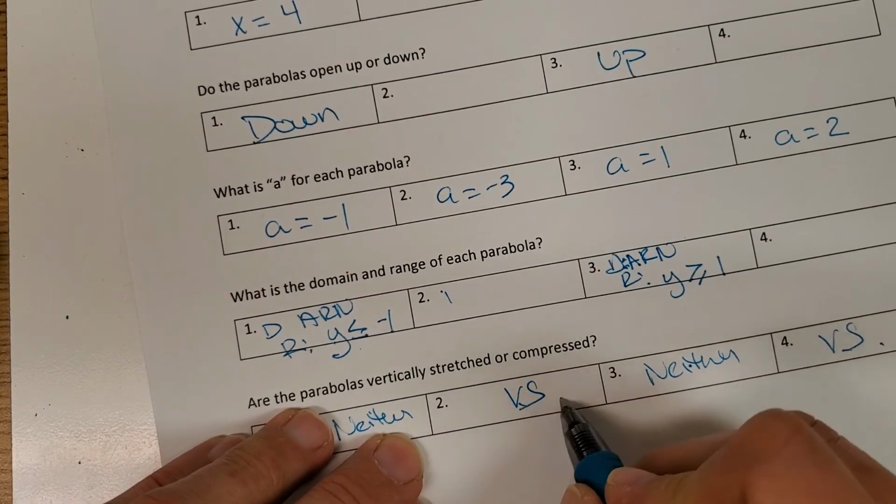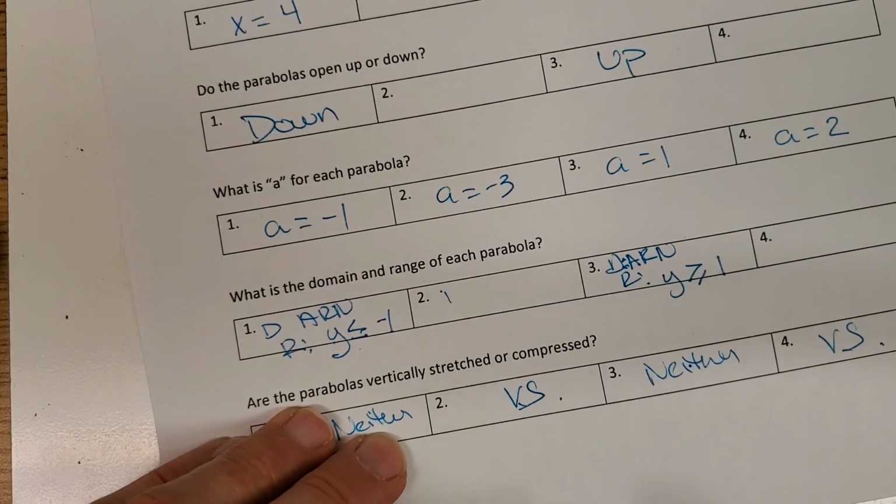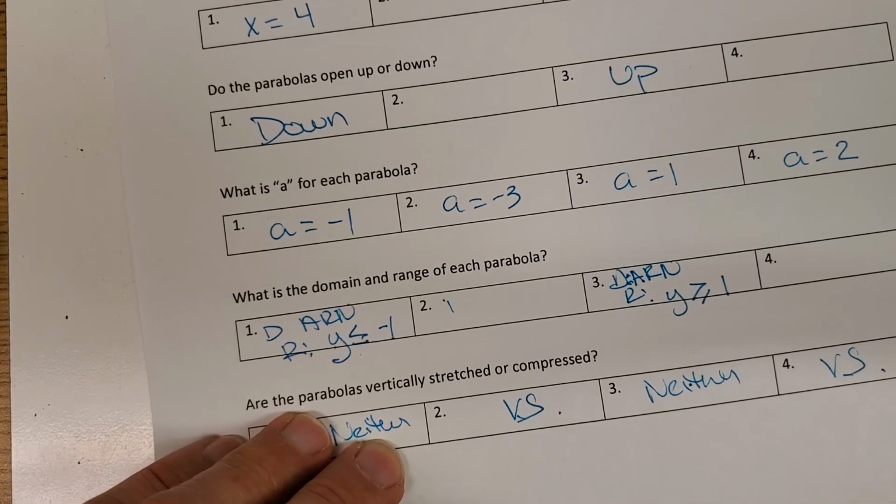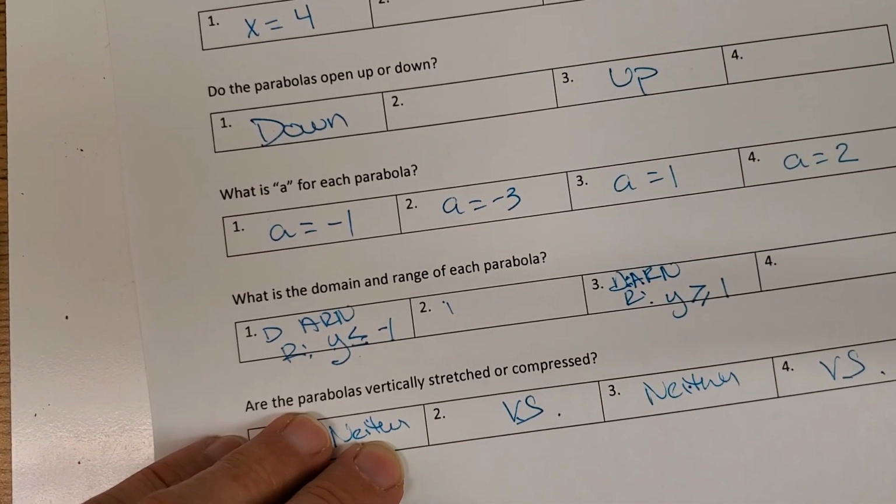And again, we are going to talk in more detail about how to write these equations and how to figure out what the equation is from the graph.